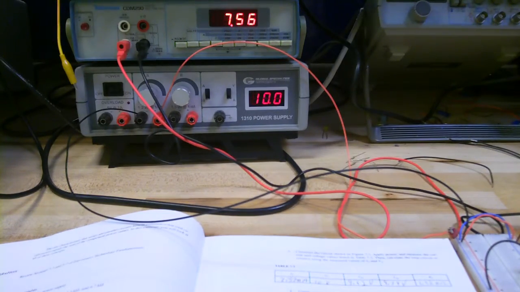Okay? And then we get to table 7-4, we get to calculate the power. So we do voltage times current for total power, and then we do a power in resistor 1, power in resistor 2, and then we add them together, and they should be the same as the total.